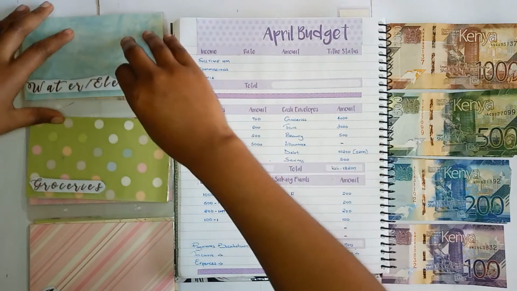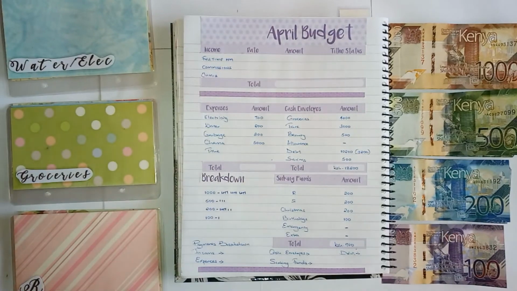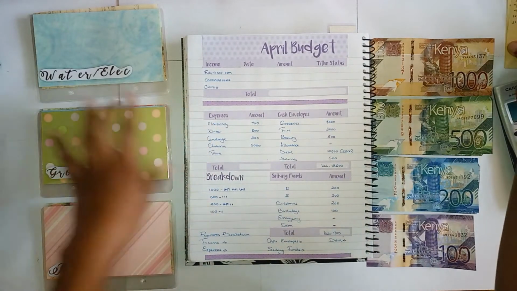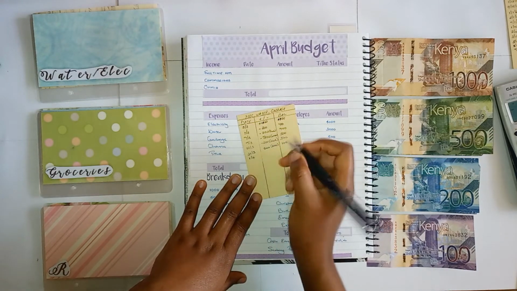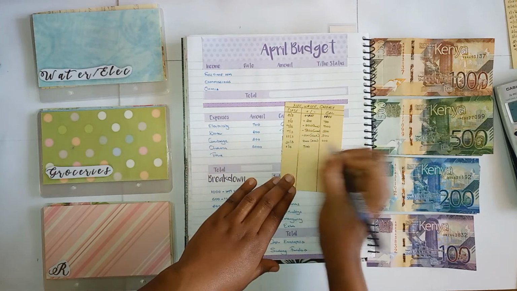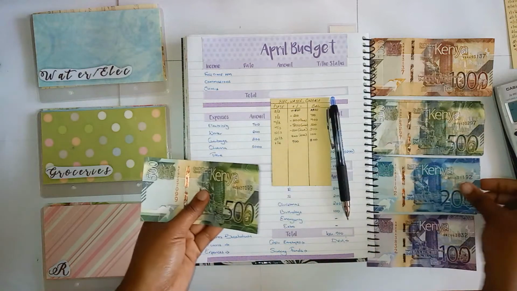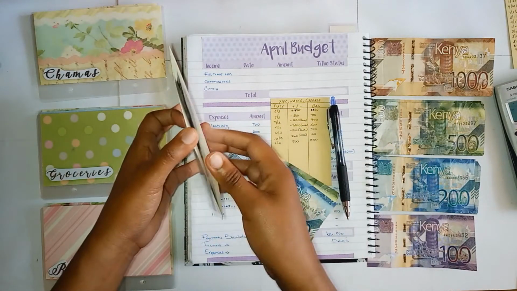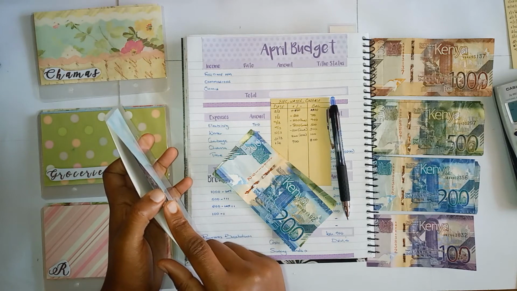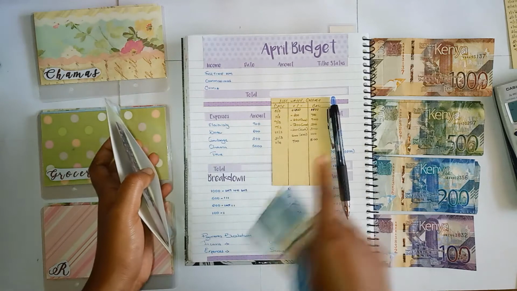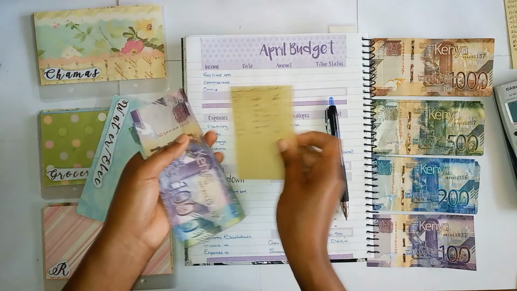So with all that done, let's start our cash envelope stuffing. Let's start with our electricity and water. Today is the 1st of April, and electricity will be receiving 700 shillings, which means our total will be 800 shillings in that envelope. We'll do a 5 and a 2, and I have some leftover, which I will not be removing from here. Actually I'll just leave it because I'm not sure how much I'll be spending this month. Let me just have it in there just in case. So 5, 6, 7, 800 in that envelope.